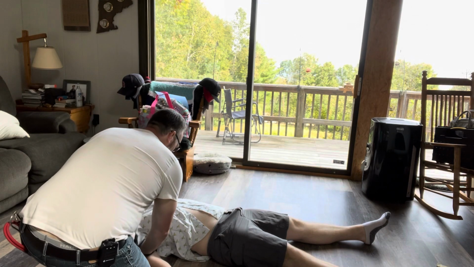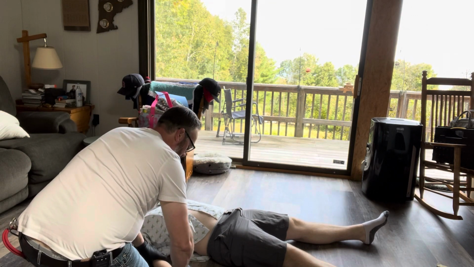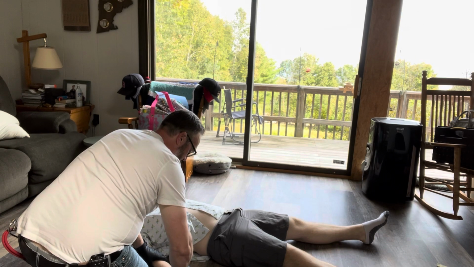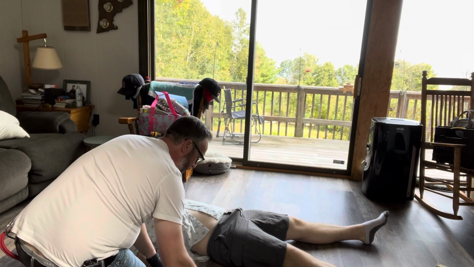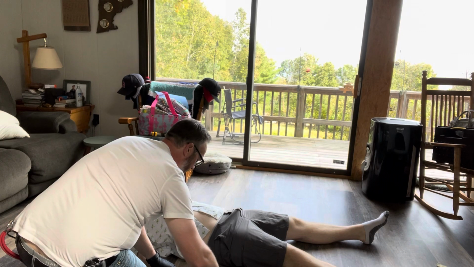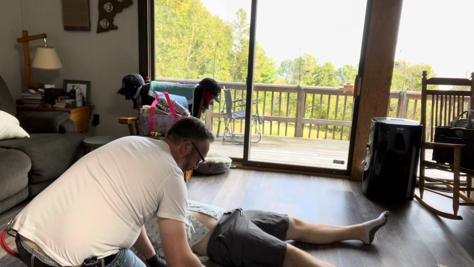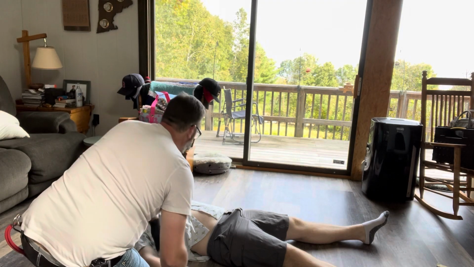This arm, check for a pulse. There's a pulse. Can you wiggle your fingers for me, sir? You feel me tapping? You squeeze my hand. Check capillary refill. Seems normal.